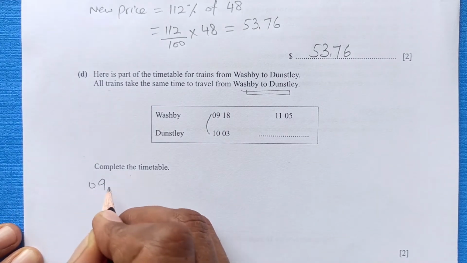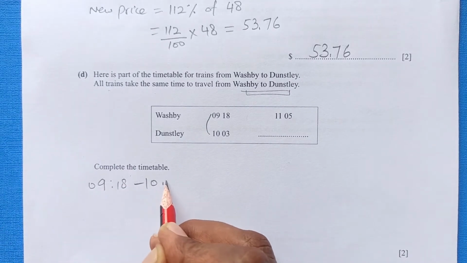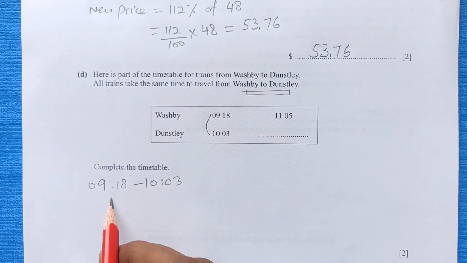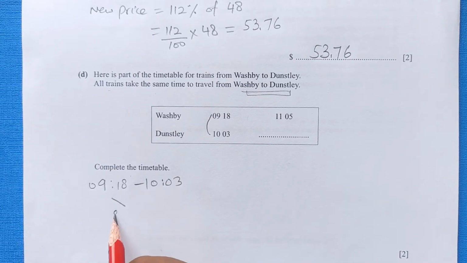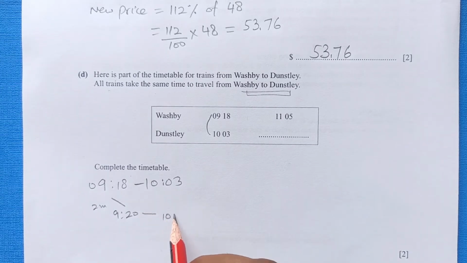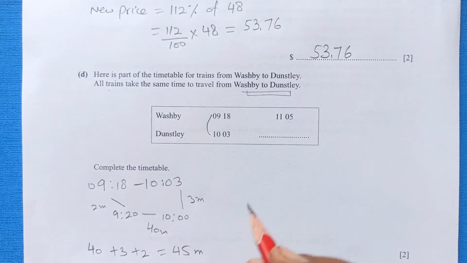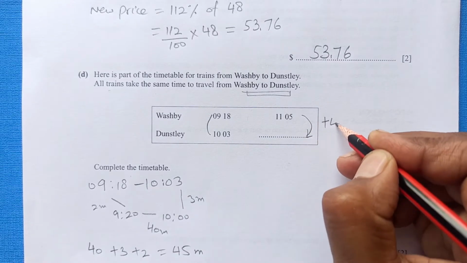So let's see how much that is from 9:18 to 10:03. So 9:18 to, let's say 9:20, it's 2 minutes, right? From 9:20 to 10, how many minutes? There are 40 minutes here. So 10 to 10:03, it's 3 minutes. So you can just add all of them. So it is 40 plus 3 plus 2. So that means it is 45 minutes. So it is a 45 minute journey.